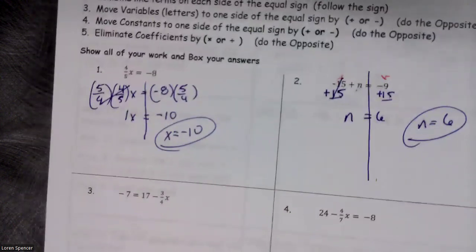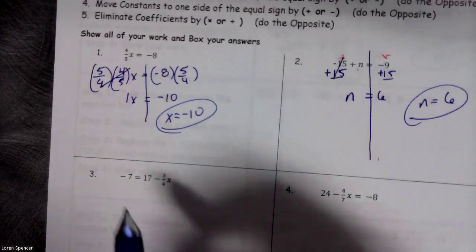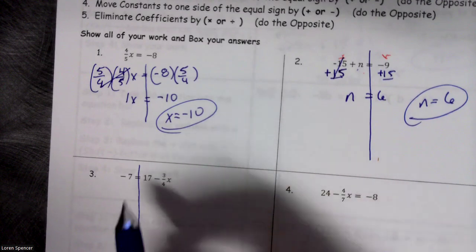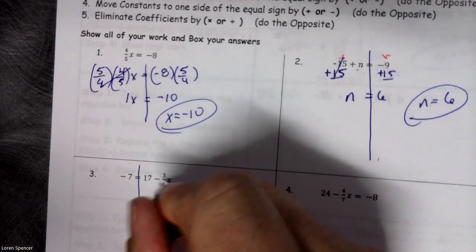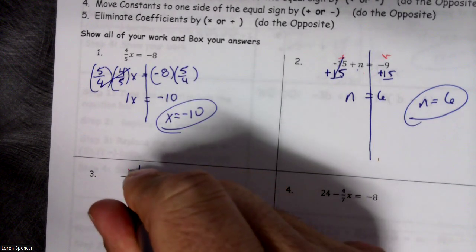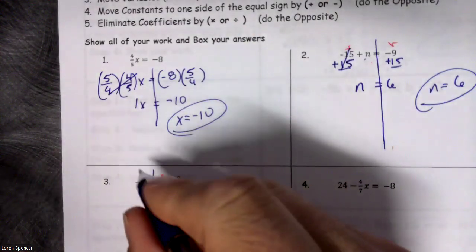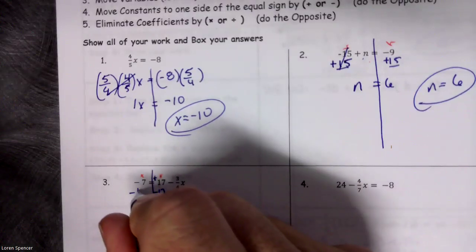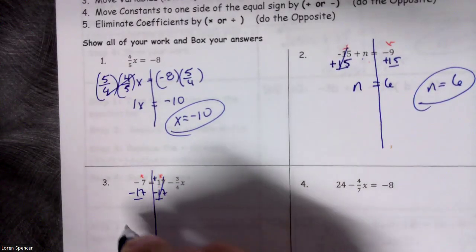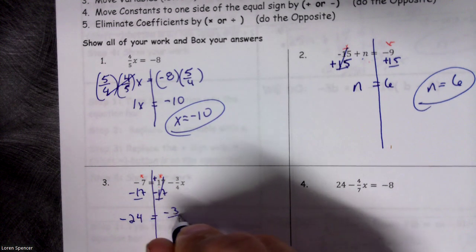The next one. All right. It's written a little weird. So I'm going to draw this, and I have two constants. I need to move the constant away from the variable, so I need to move this 17. And while it doesn't show it, it's still a +17. So to undo a +17, I need to do a -17. This goes away, and this becomes -24 equals -3/4 x.